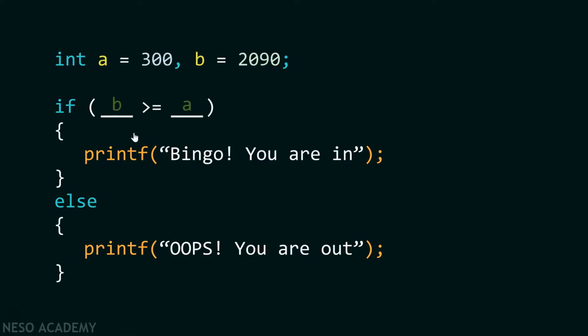The answer is b is greater than or equal to a. Here we are going to put b and here we are going to put a, because as we know the value of b is 2090 and 2090 is greater than 300. Therefore b must be placed over here and a must be placed over here if we want to print this statement, bingo, you are in.